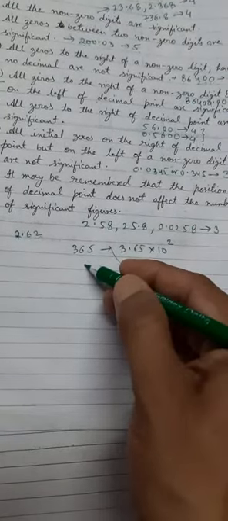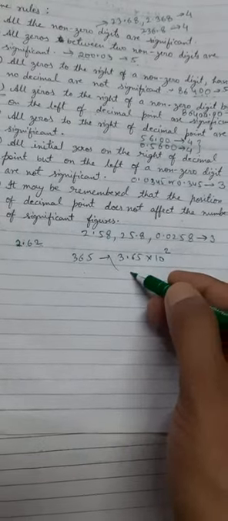Okay, so if we write the magnitude of a quantity in its nearest power of 10, then the nearest value obtained in power of 10 is called the order of magnitude of that quantity. Understood? Suppose it is 365, and I am writing it as 3.65 into 10 to the power 2.